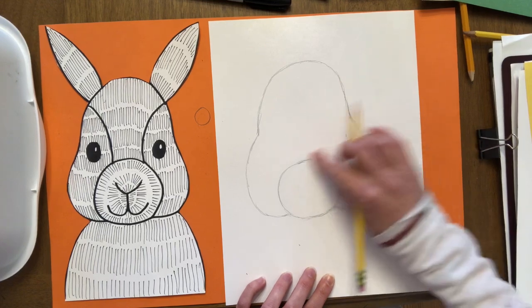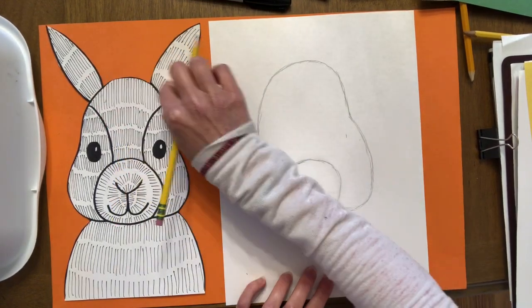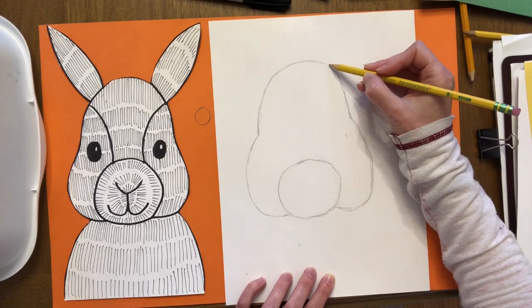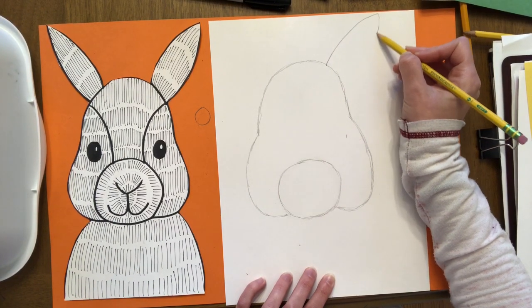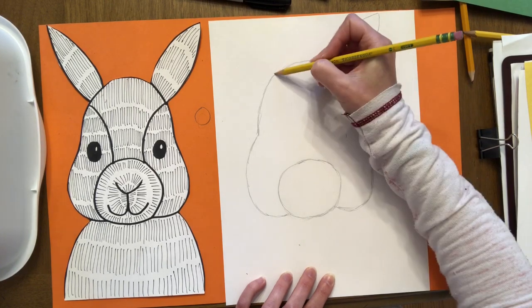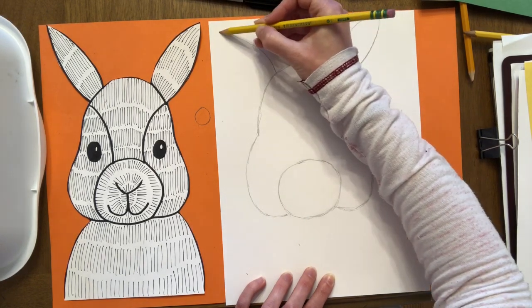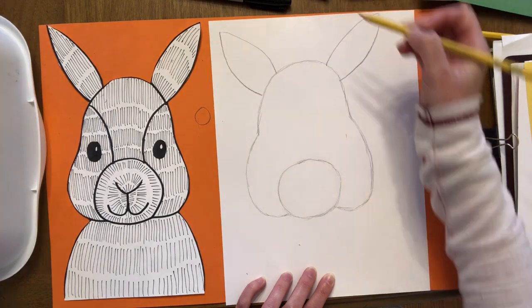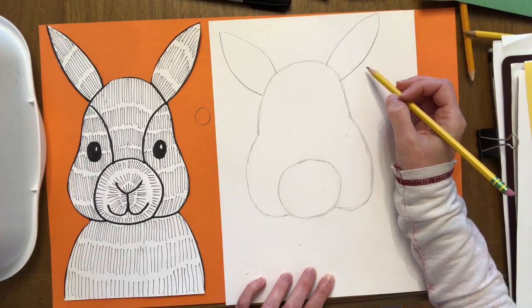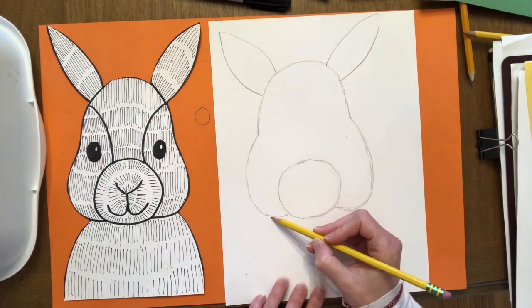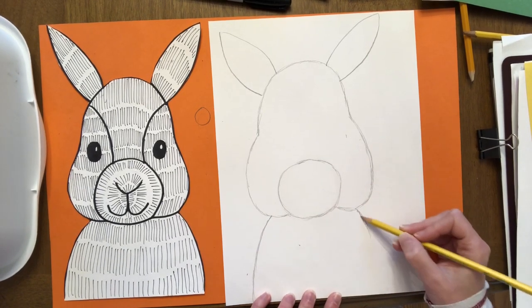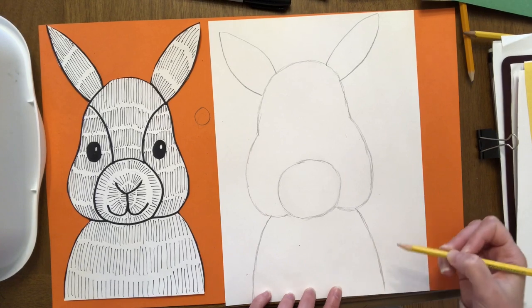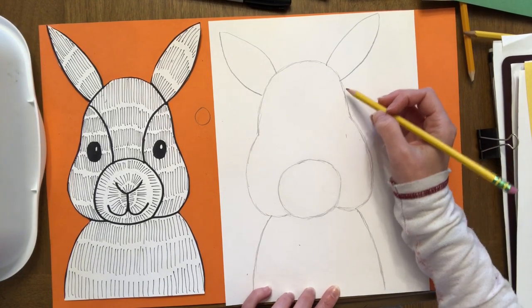Now, rabbits don't look like rabbits without their ears. For the ears, you can make either an oval shape or an almond shape. Do your best. You can draw them onto your paper, okay? Now I'm gonna give my rabbit some shoulders.